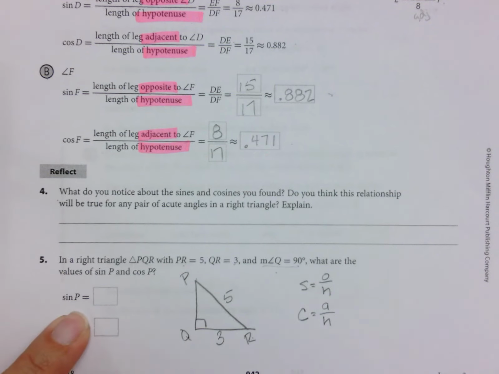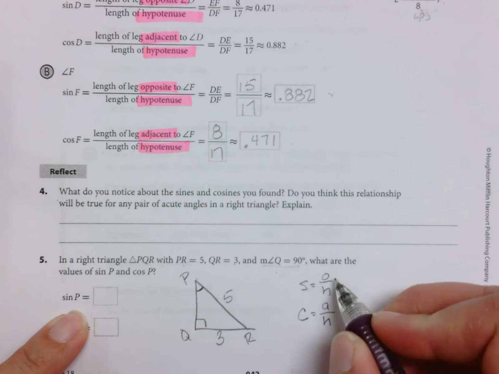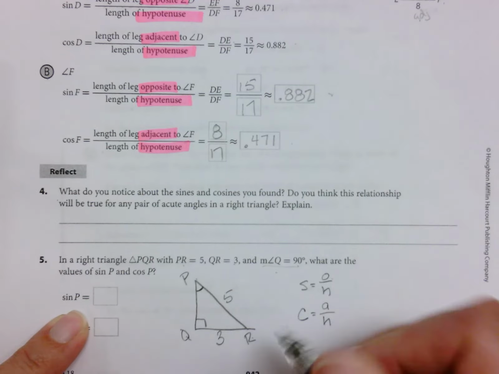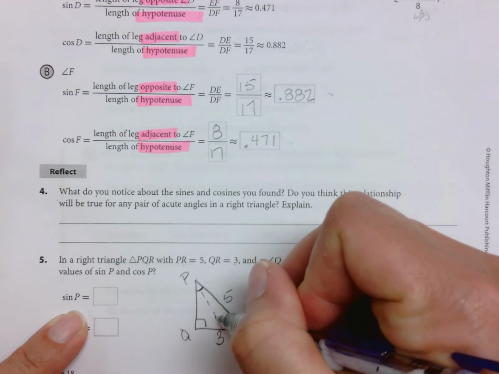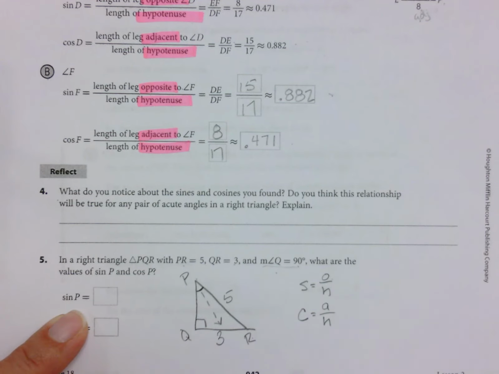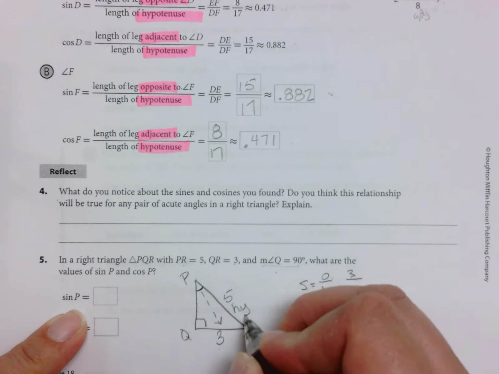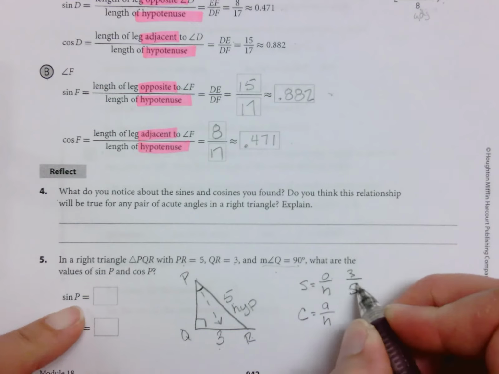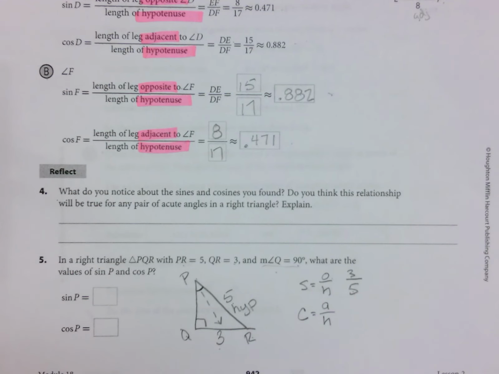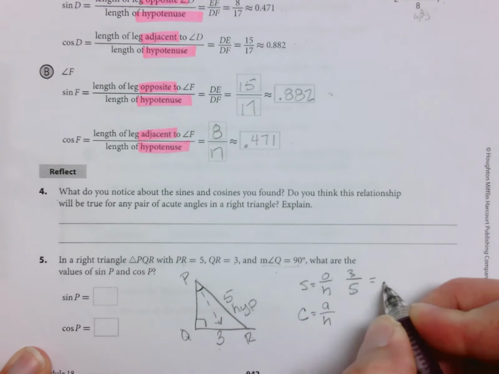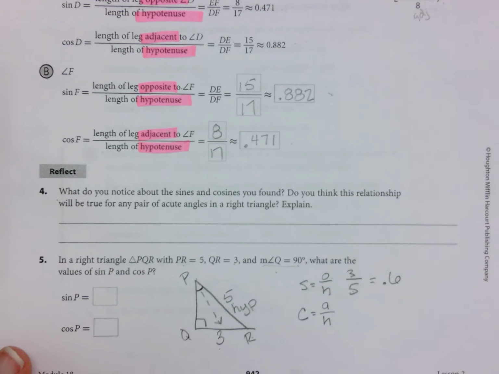So let's start with the sine of P. So we're standing right here. The sine of P is the opposite over the hypotenuse. So I'm going to go opposite, and opposite is QR. So the length of my opposite side is 3. So I'm going to put that 3 there. And then I want to put that over my hypotenuse, and my hypotenuse, which I'm going to go ahead and label, is 5. So my ratio, my sine of angle P is 3 over 5, and 3 divided by 5 is just 0.6. And then we also want to do the cosine of P.